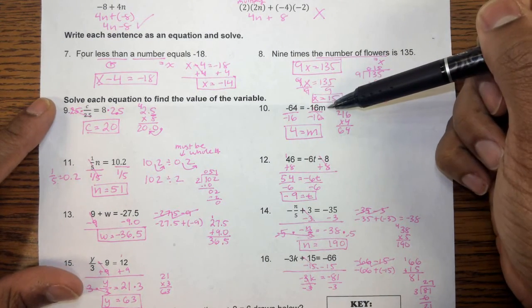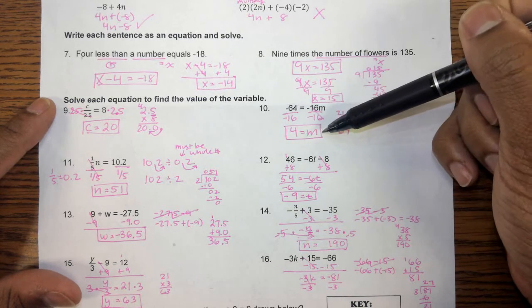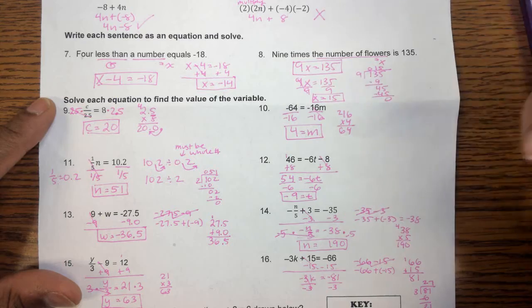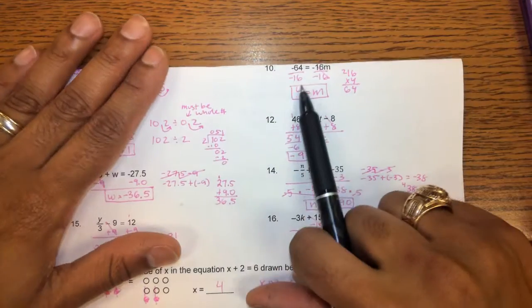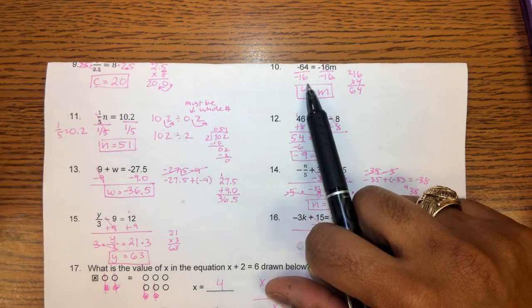-64 is equal to -16m. Divide both sides by -16. We get 4 for m. Right? 16 times 4 gets me to 64. Same sign, answer is positive.